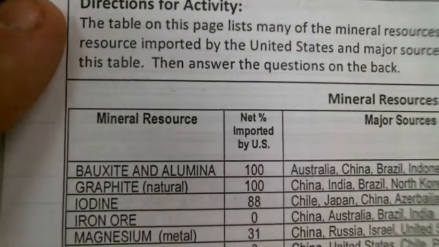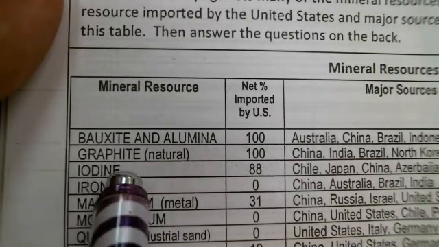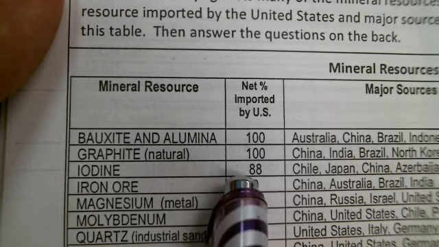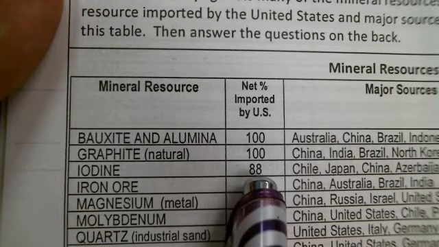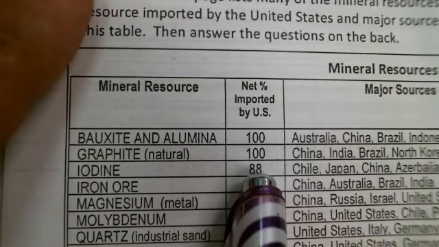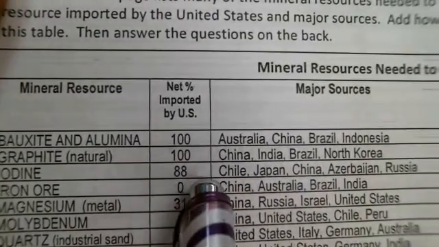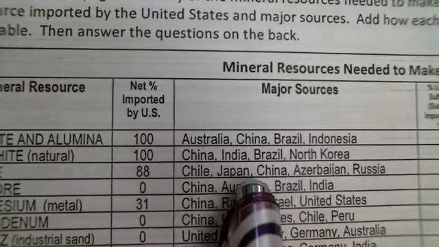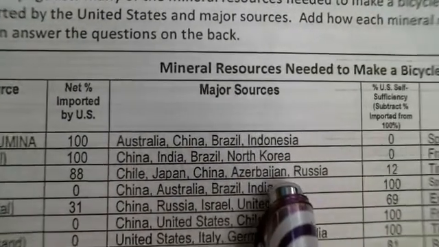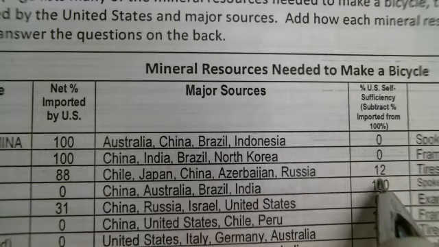Okay, the next one is a little bit different. We have here iodine. Iodine is used in bicycles and all sorts of other things. 88% of the iodine used in all of our factories for all of our different products is imported by the United States. We import it from Chile, Japan, China, Azerbaijan, and Russia. So how do we get this 12 here?